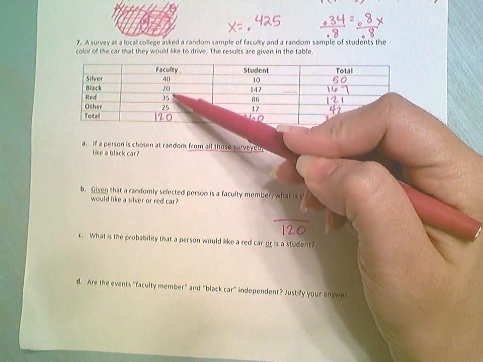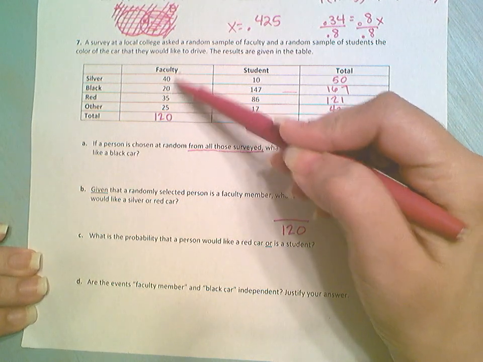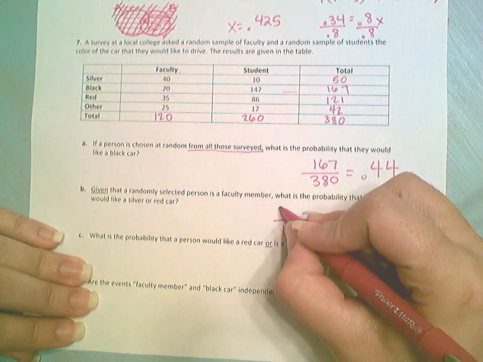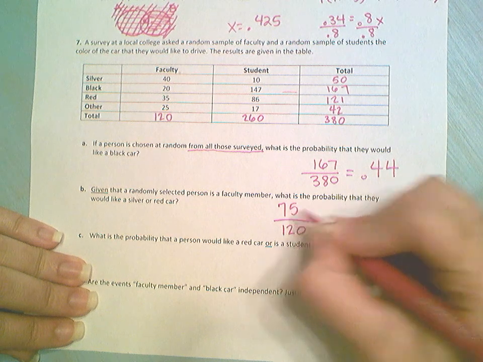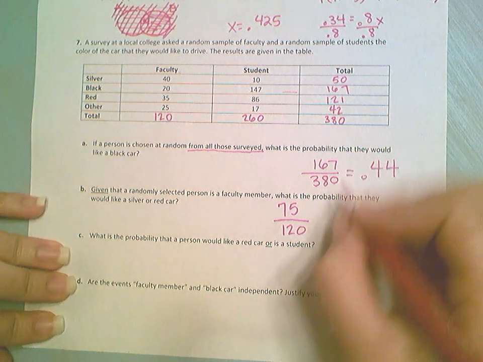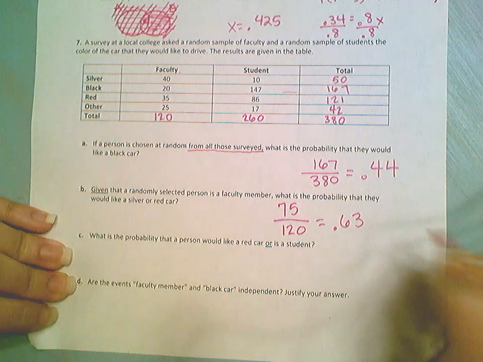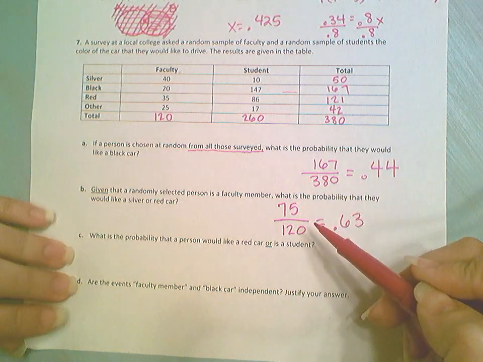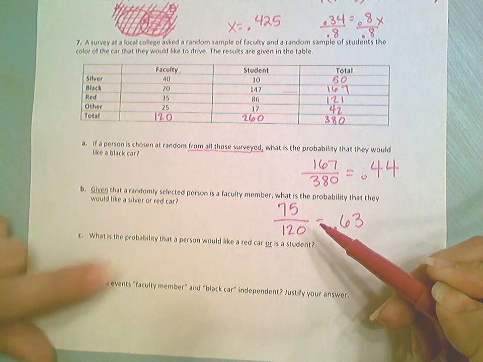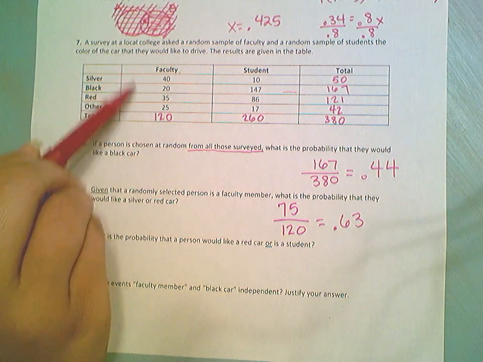Silver has 40 and red has 35. If I'm trying to see what it would be that either one of those would happen, I'm going to add those together, 40 and 35. So that's going to bring me to 75. So I'll have 75 out of 120, which will give me 0.625 or 0.63. Again, if they say silver or red, that means I'll count the silvers and I'll count the reds because I'm not picky between those two. Both of those will count for what I'm looking for.